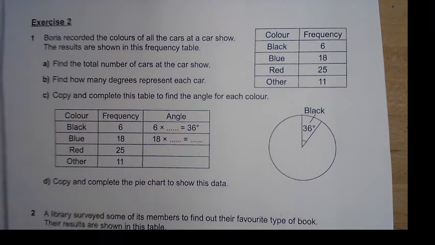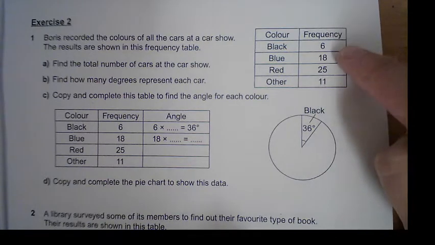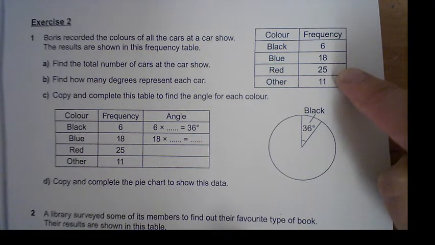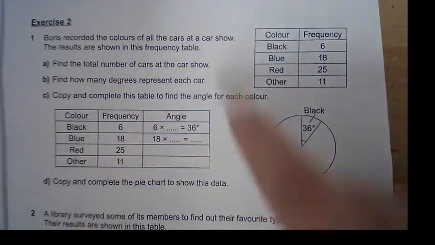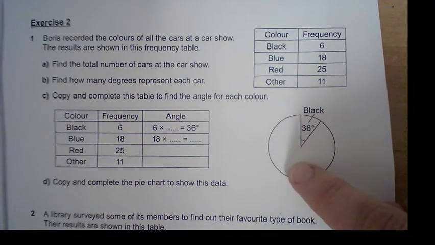So the question I'm going to be doing is this one. Boris recorded the colours of all the cars at a car show. The results are shown in the frequency table. So you can see the frequency table here. He had 6 black cars, 18 blue, 25 red, and 11 other. Now it's asking us some questions. These questions are all about trying to get us to draw the pie chart.